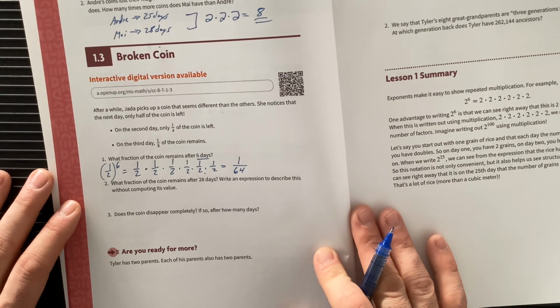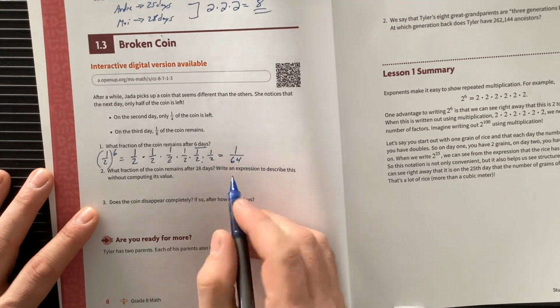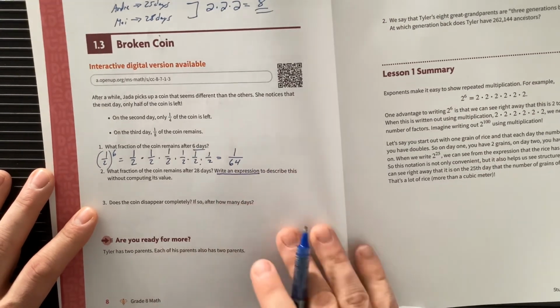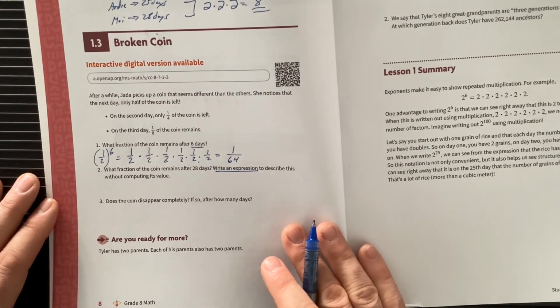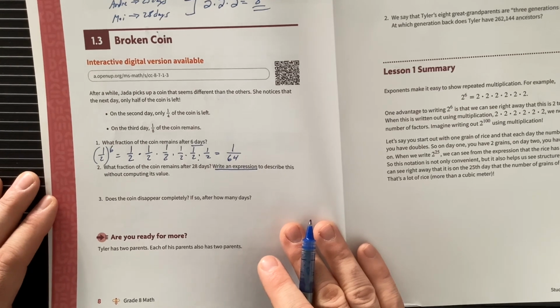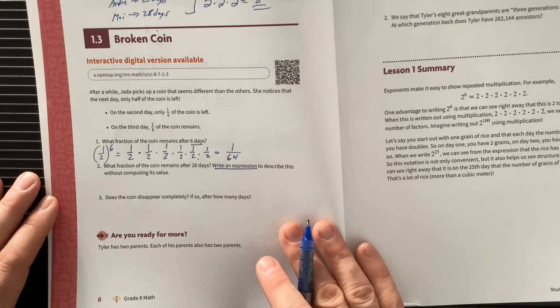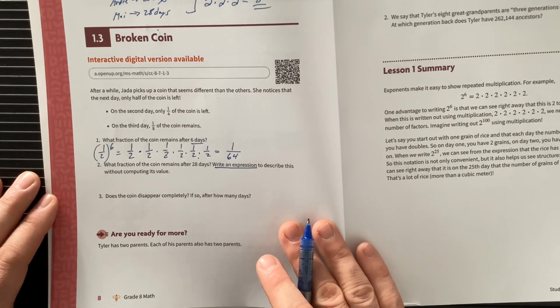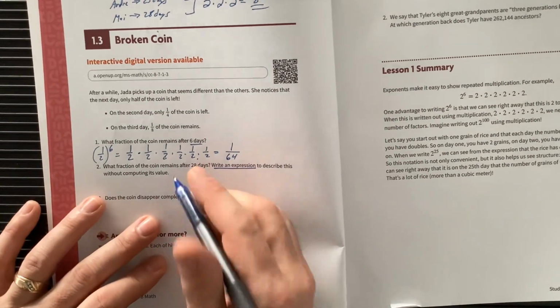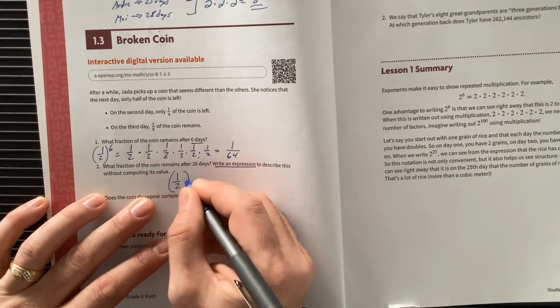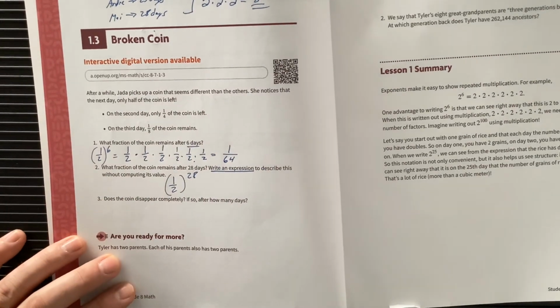Taylor, give me the expression that would show, without computing, how many I will have after 28 days. Just the expression. So it'll be 1. What fraction do we have? 1/2 in parentheses with the 28. And you're doing it for 28 days. Yay! That's it.